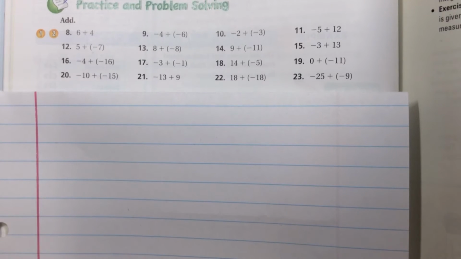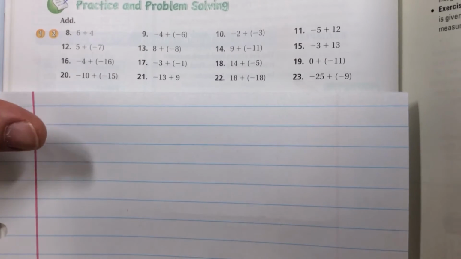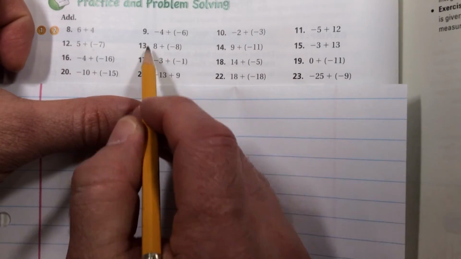Next thing we did this year was adding integers. Well, it's quite the same as adding numbers, except integers are adding whole numbers like you used to do, but adding integers now includes the negatives. So sometimes we're adding a positive and a positive. That's easy. We've been doing that since kindergarten. But sometimes we're adding a positive and a negative, or a negative and a negative. So let's look again at this central column here.